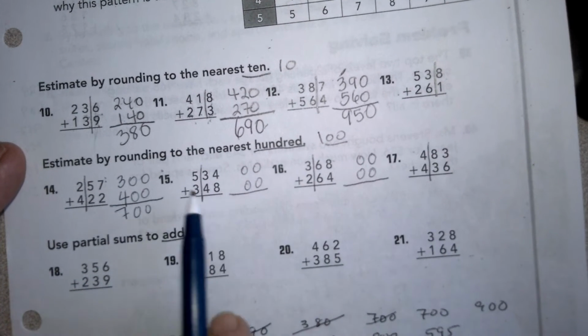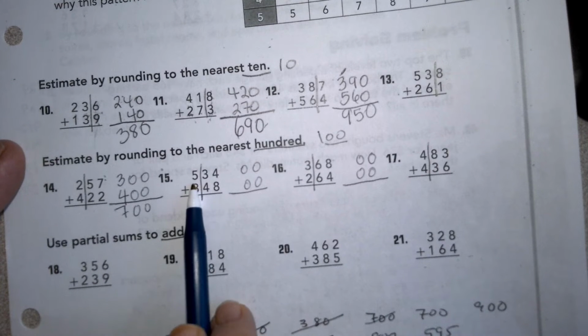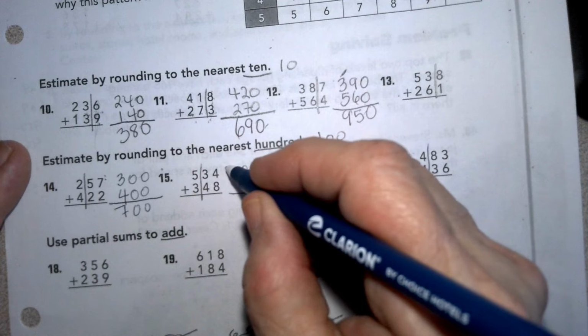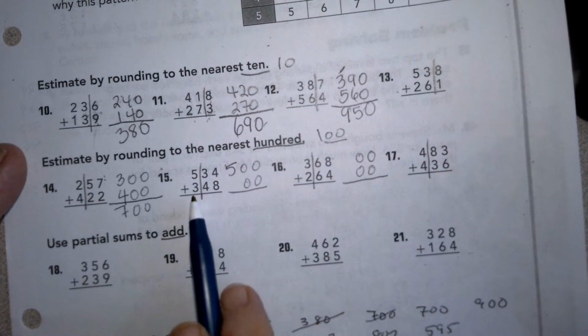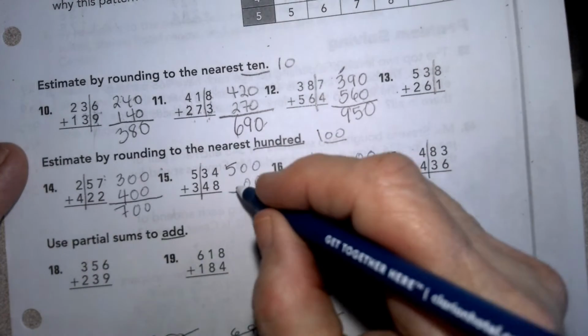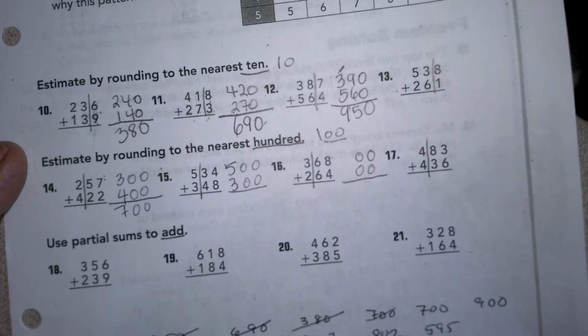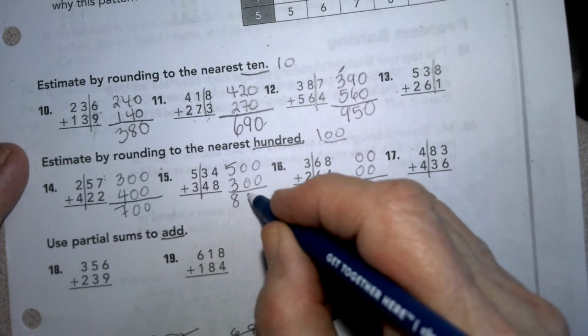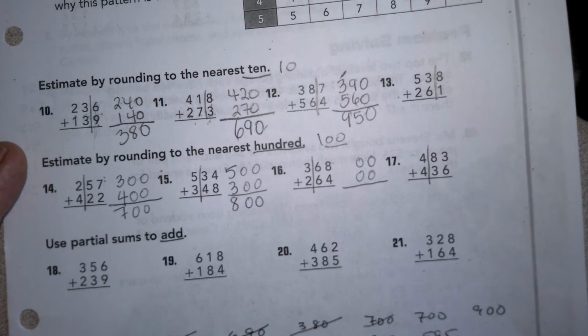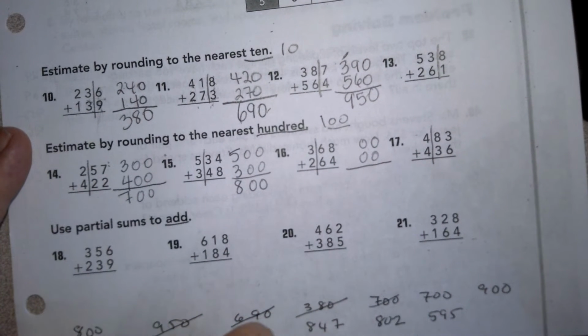But we'll find it. So is this one going to be closer to 500 or 600? 500. Is this one closer to 300 or 400? 300. It's 800. So that one is 800. Got that one. We'll cross out this. Okay.